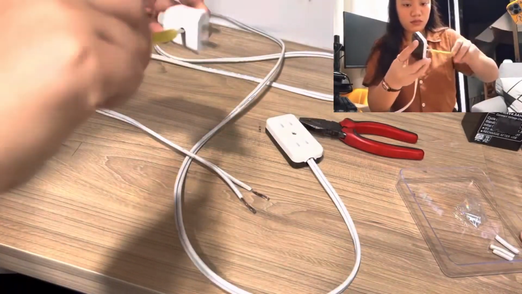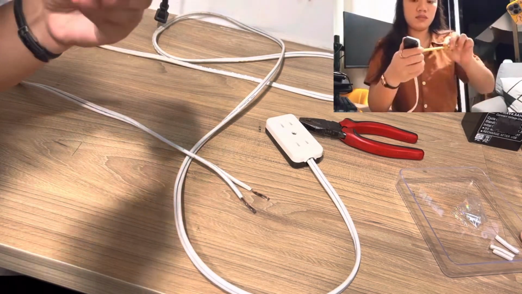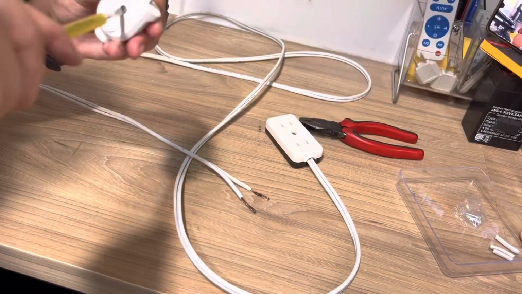And now let's move to the male plug. So again, I remove the cover first before I put in the wire.